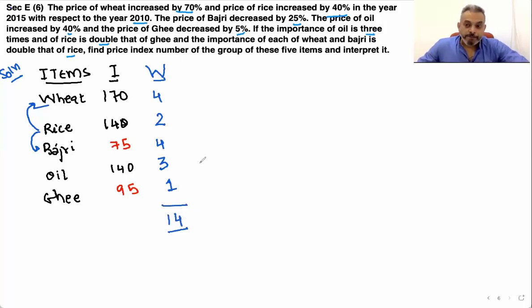Now see, one of the students asked me in the previous lecture, sir, the total of weights is always 100? No, whenever it is percentage-wise it is 100, but over here importance is given in terms of numbers. So here we have to count and it comes to 14. So 14 is sigma W.